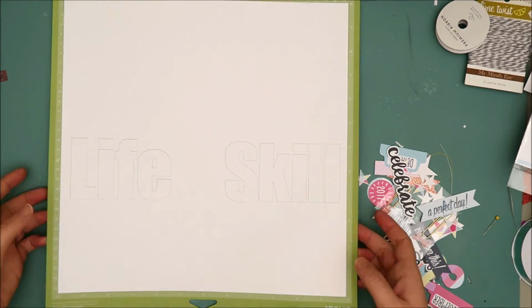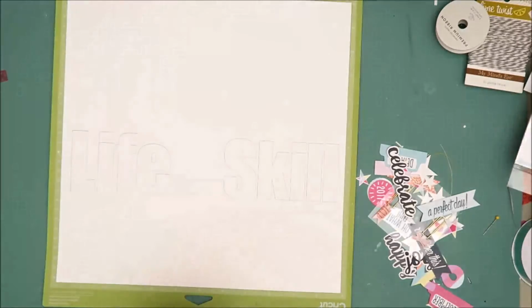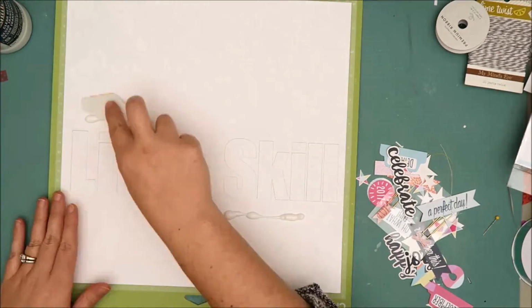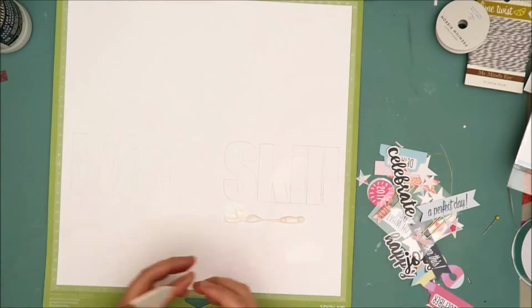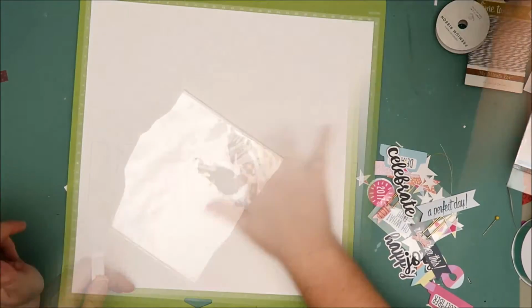So here you can see I've cut the title from some white cardstock, and I'm going to leave everything attached to my Cricut mat because I want to add some mixed media. So I'm adding a layer of clear gesso, and then I'm going to come in with the packaging technique in the Oh Glorious Day Vibes from Shimmers.